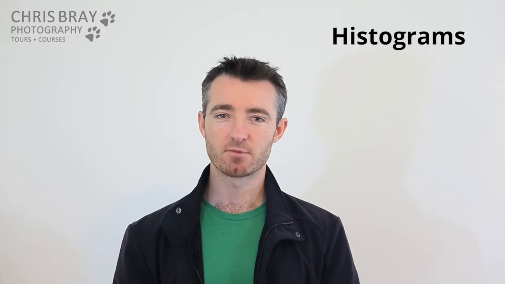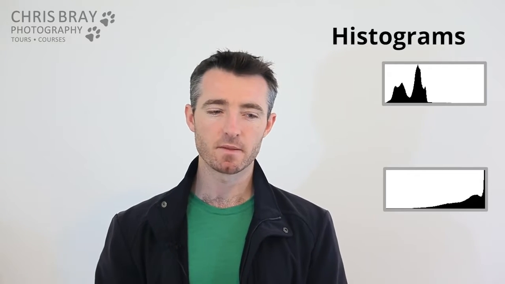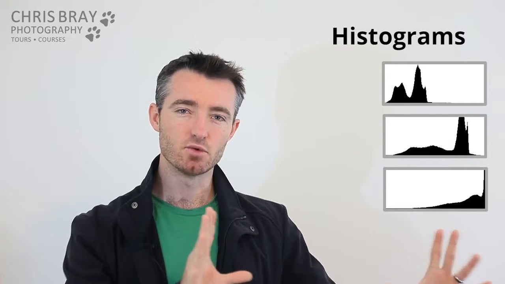Now you can't just look at a histogram graph on its own and say, oh, that photo's underexposed or overexposed, because it depends on the image. Maybe it's supposed to be a very bright white subject. But generally speaking, you just want your histogram graph safely between those two ends.